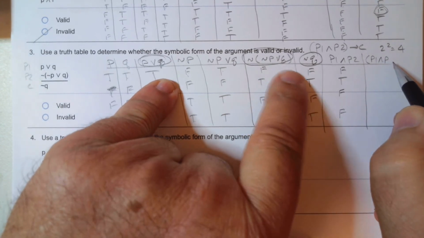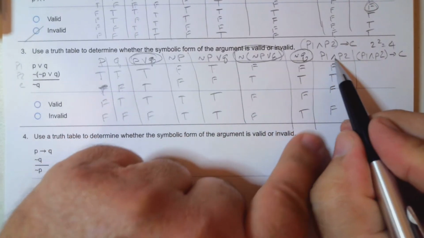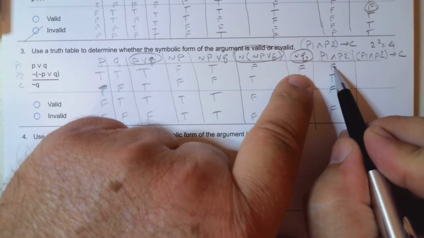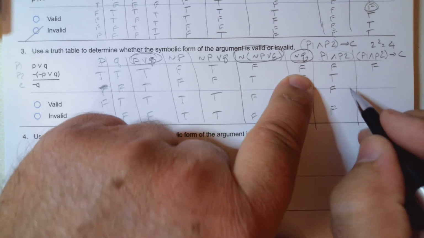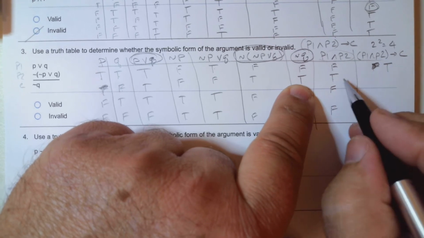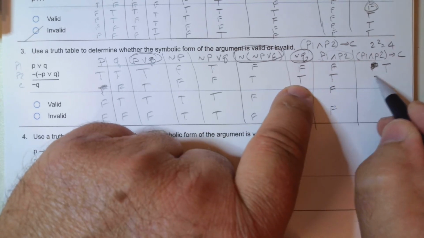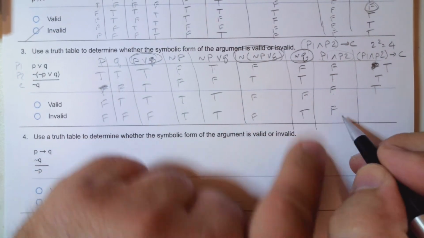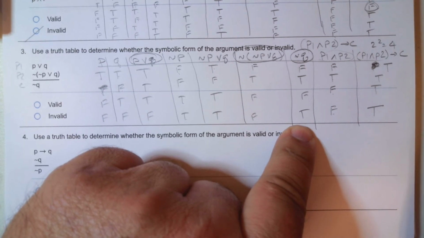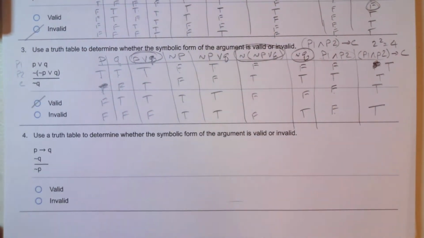Now we take the column we just did, and do a conditional. So we take this column and that. So if this, then this. If F, then F. True, then true. If false and false. Remember, the if is that valley. As long as they're the same or getting better, it's true. False and false is true. True and true is true. False and false is true. False and true is true. So number 3, since they're all true, it's a tautology, is a valid statement.